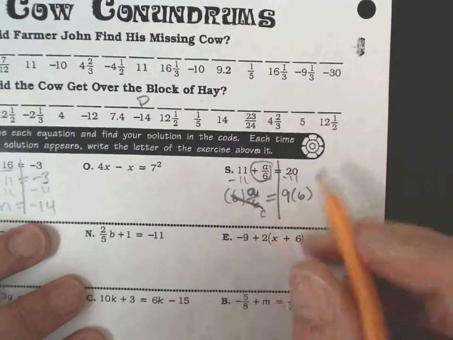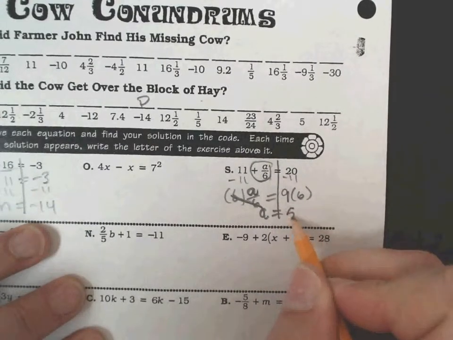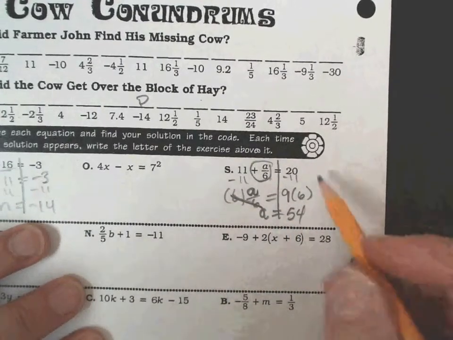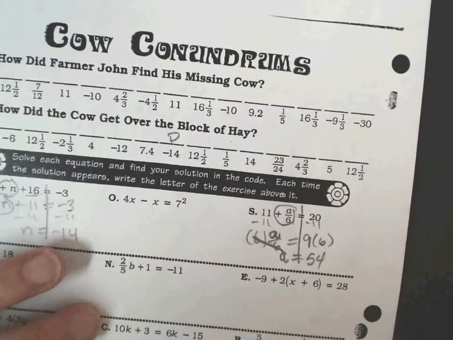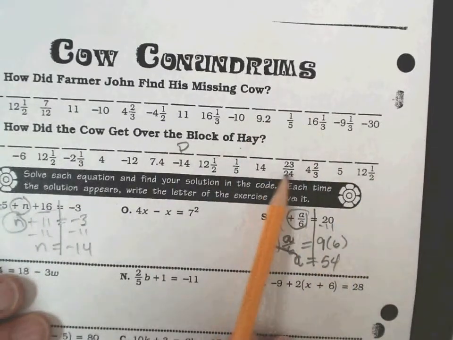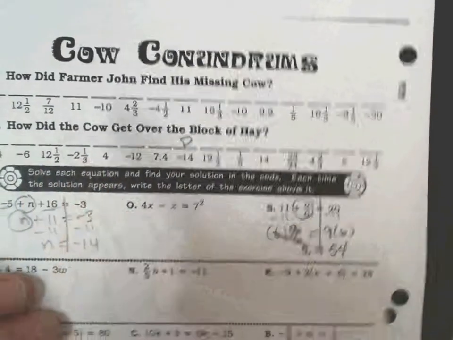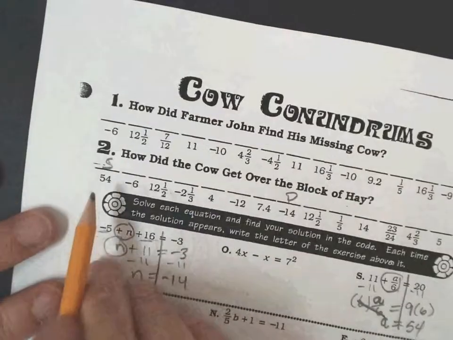So that becomes a 1. So a is 54. So I'll go up and find 54 and I'll put a 7 there for all those times. There it is, just one. It's way over here.